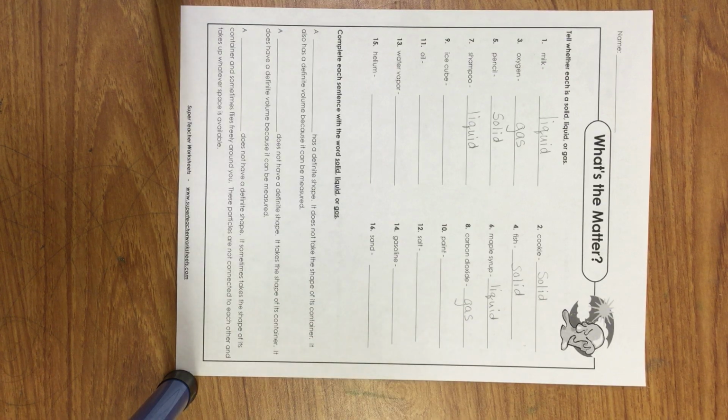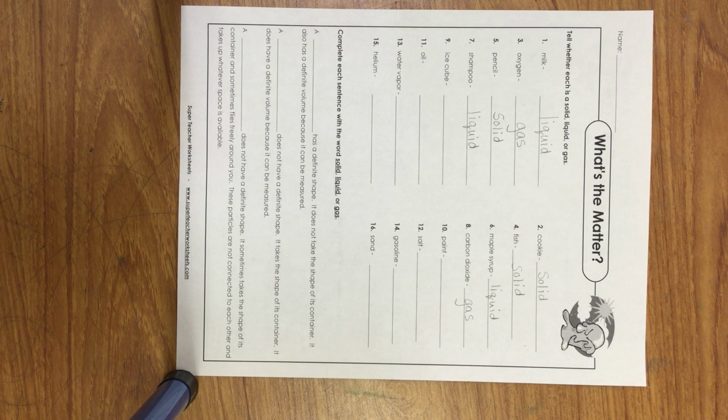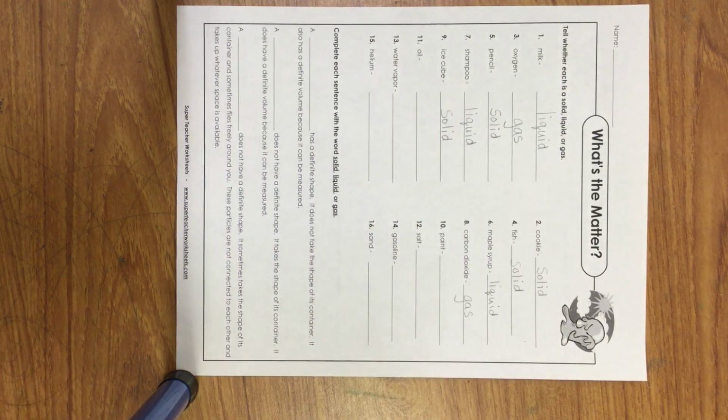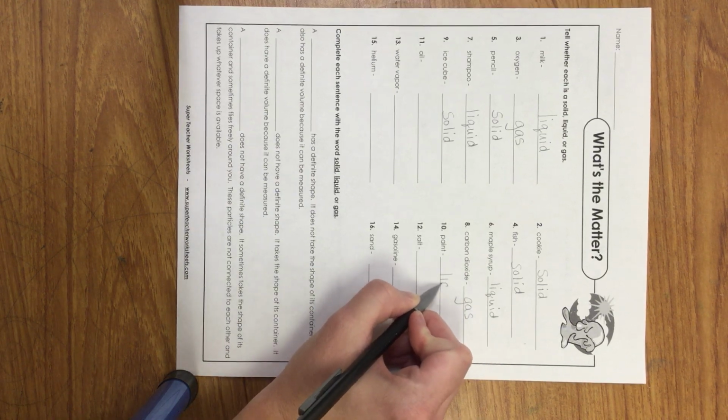All right, next up, number 9 is ice cube. So we're talking about the ice cube in that form. The ice cube is still considered a solid because it has not melted into a liquid and it has not evaporated into a gas. So the ice cube is a solid. All right, number 10, we have paint. So remember, paint comes in a jar, but what is inside is liquid paint. So we're going to say that paint is a liquid.